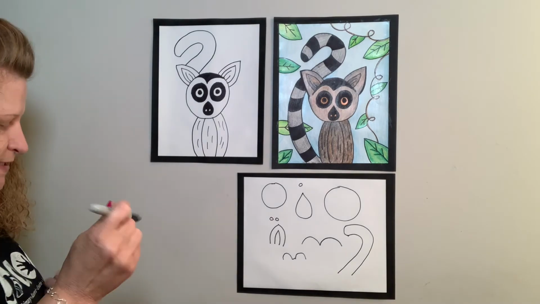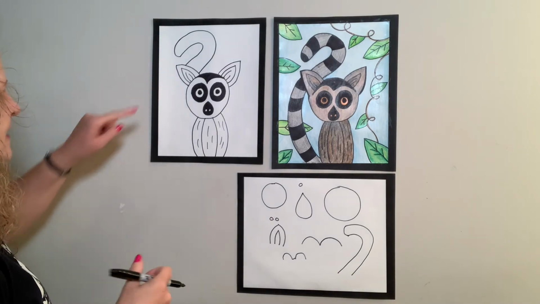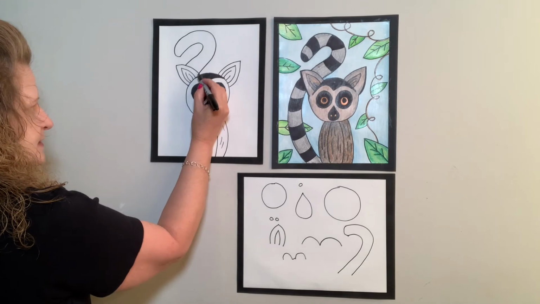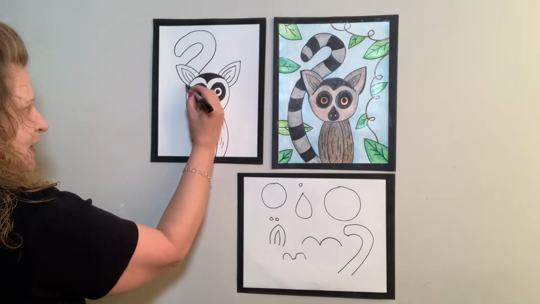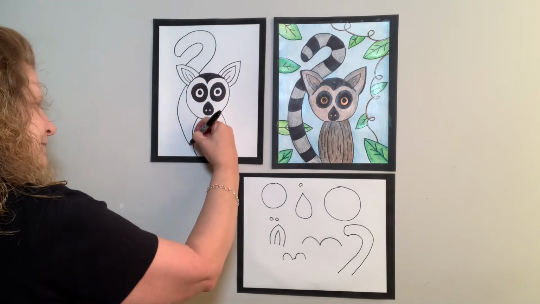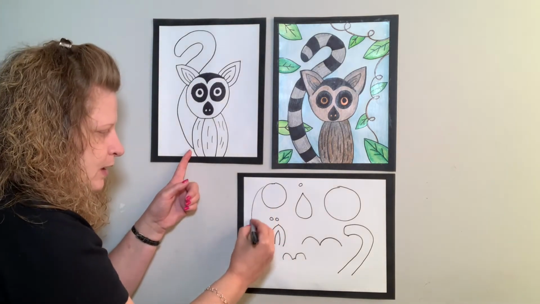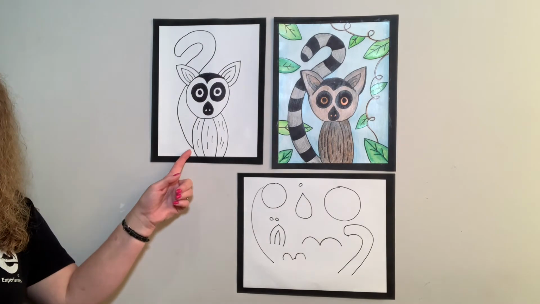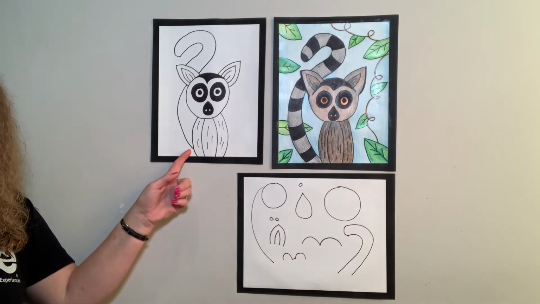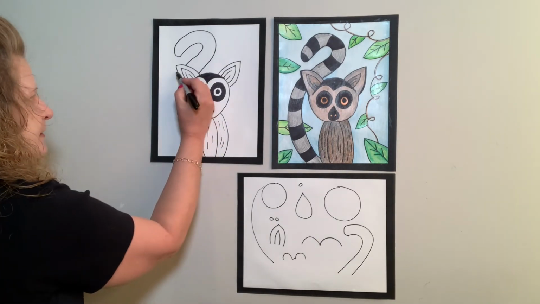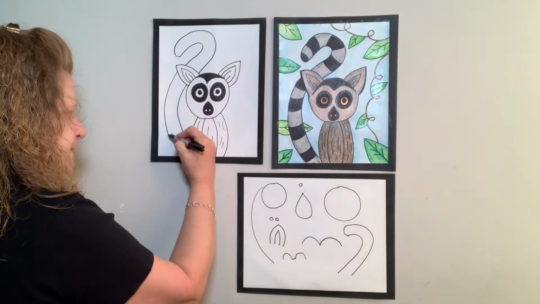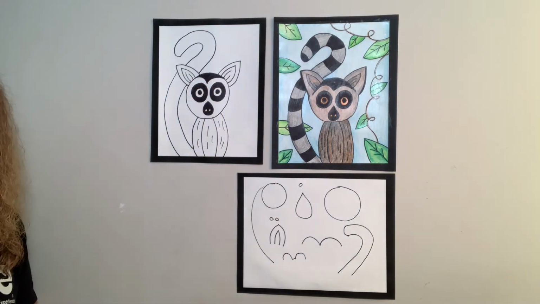All right, I'm ready to do the rest of my lemur's tail. So now what I'm going to do is I'm going to start about right here. And now I'm going to come down and touch his body. That is like one large curved line. And now let's do the same thing. We're going to start here. We're going to come down to the bottom of the paper.